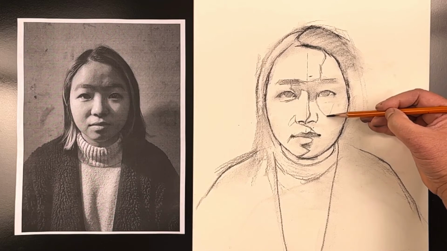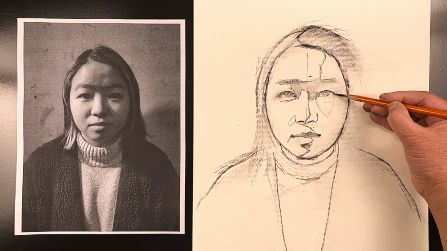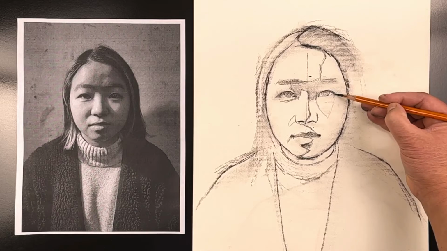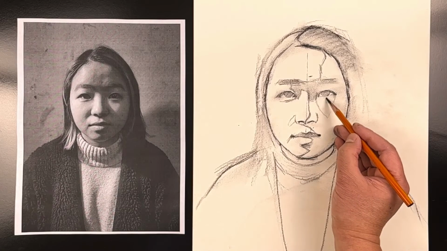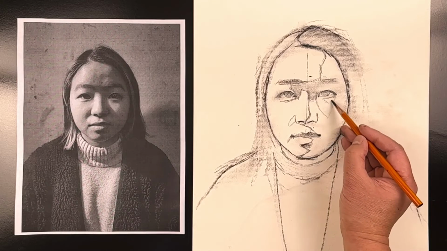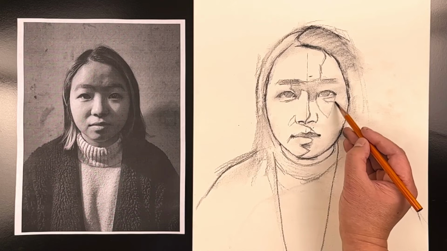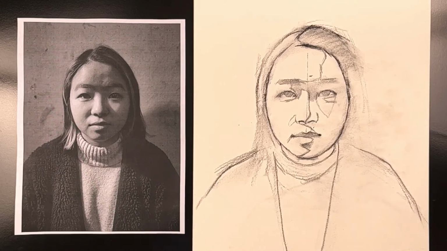And coming up all the way toward this corner, the corner of the eye, right over here. Toward this corner, and we divide a little bit of a triangle for the lower eyelid shadow. Okay, right there.